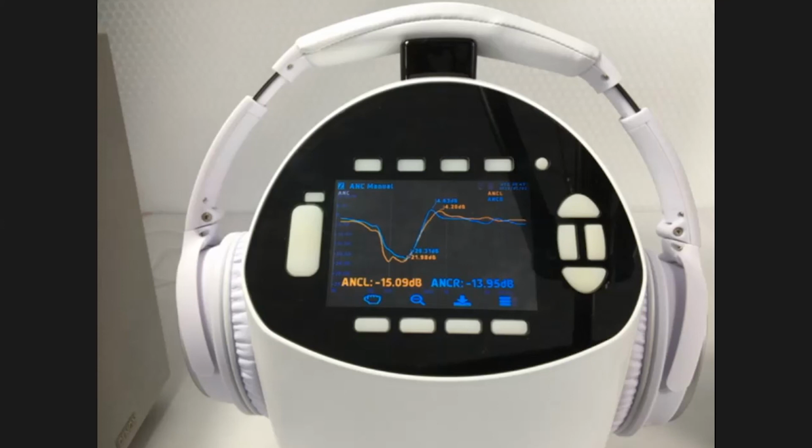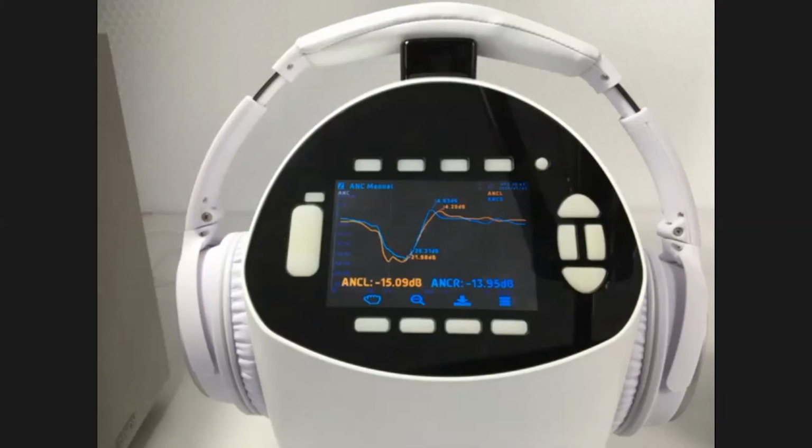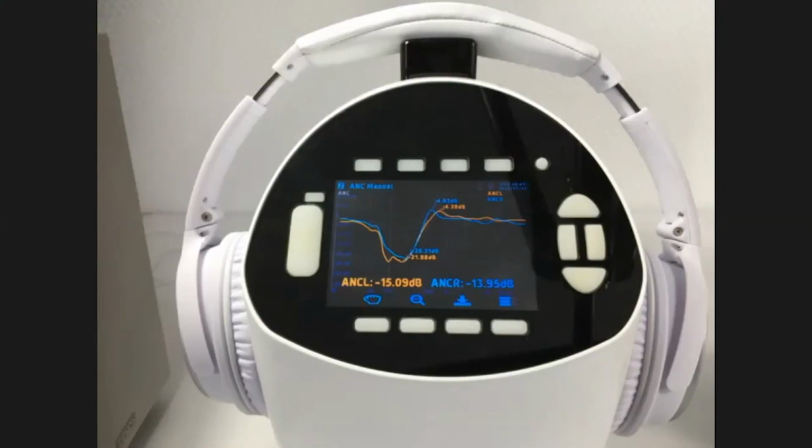So yeah, let's. How do I cancel Spotlight? Let's try to. Your background's nice. Thank you. Yep. I've just got a black piece.